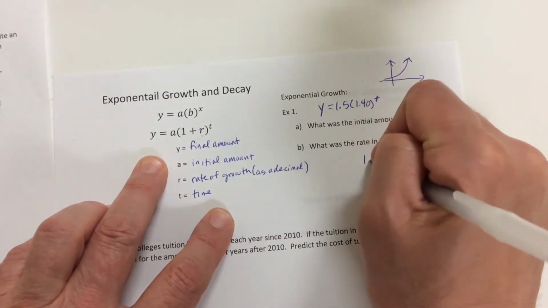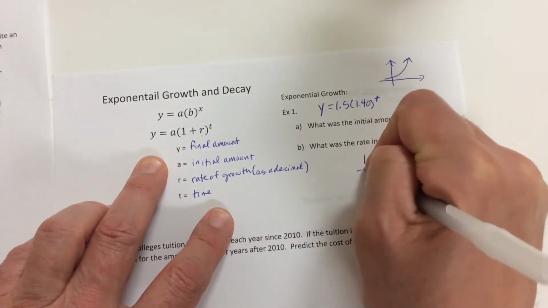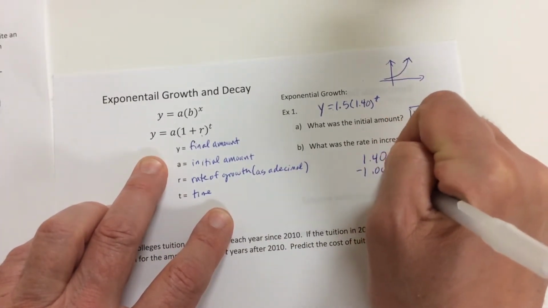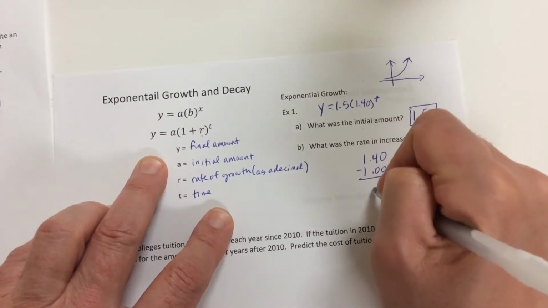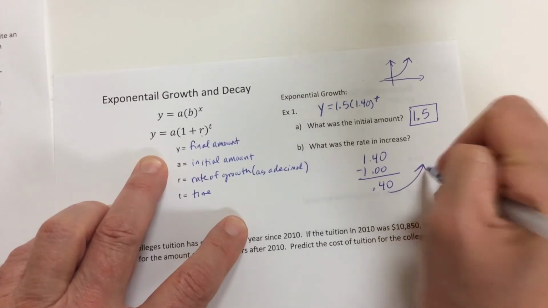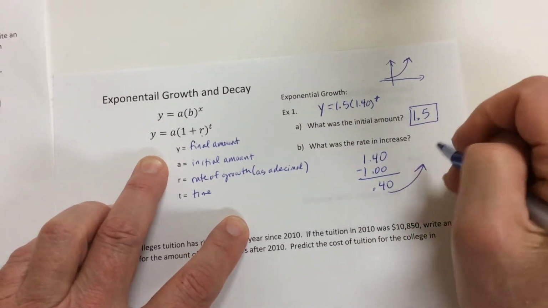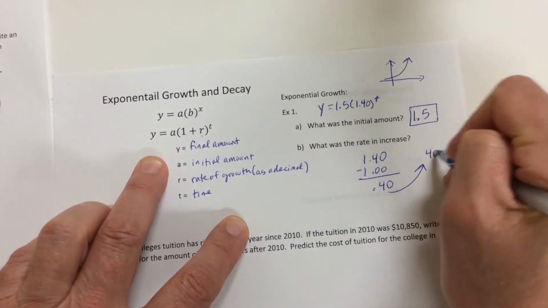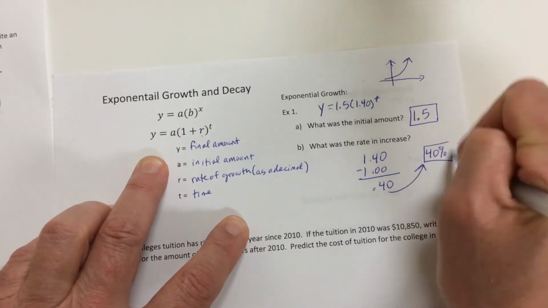So let's take this 1.40. Let's subtract 1. And so we're going to get 0.40, and then let's write that as a percent. So 0.40, move the decimal 2 places, becomes 40%.